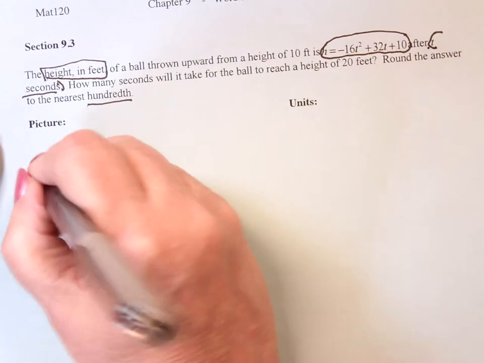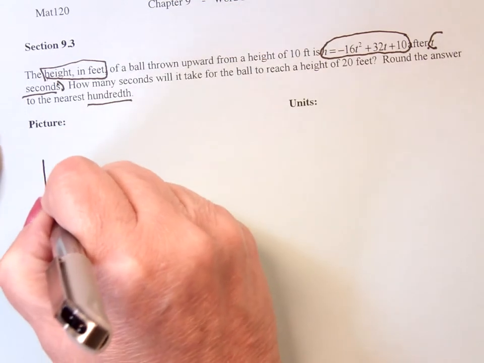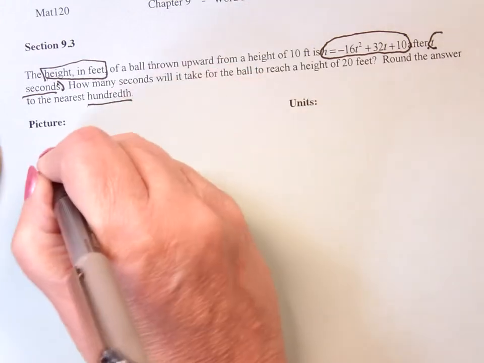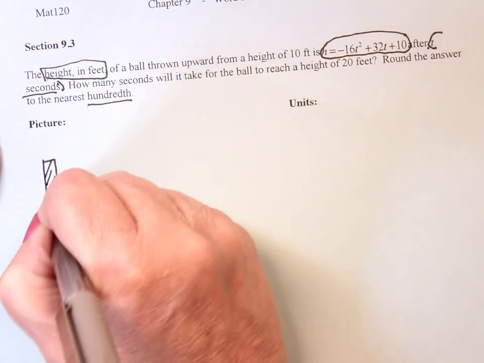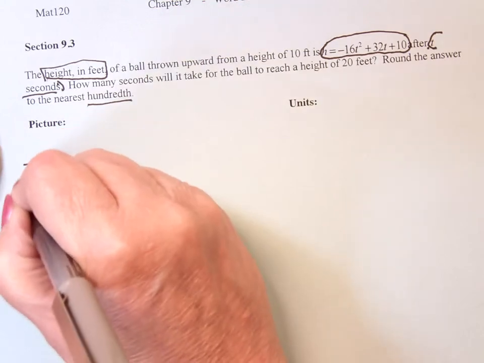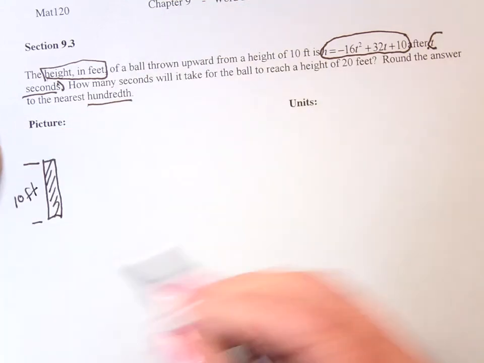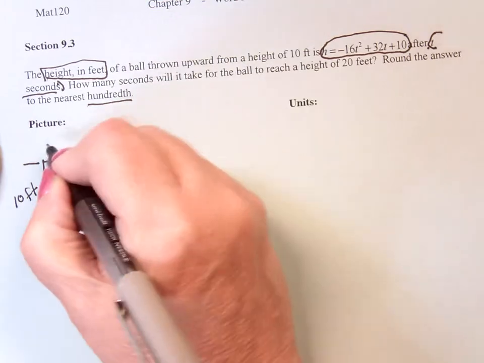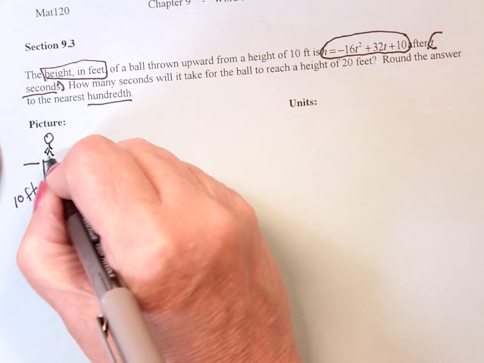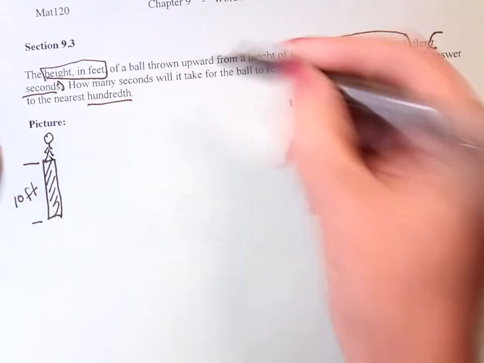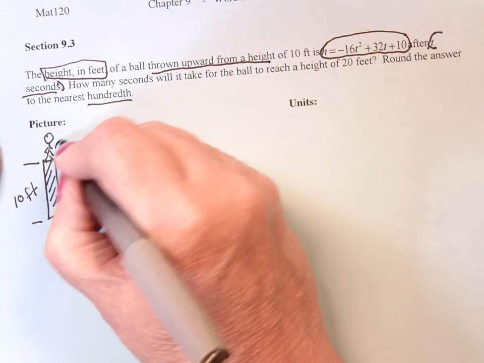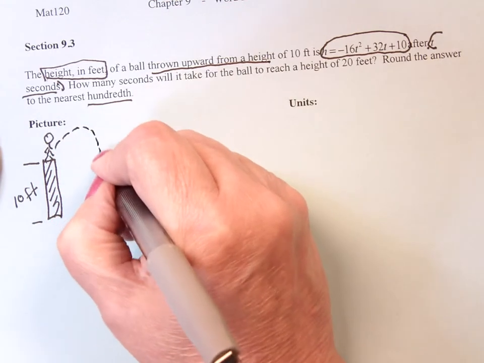This tells me how to round my answer. So I'm going to do a picture. So I don't know what it is. It's a wall or a building. It doesn't say. I know that the distance here is 10 feet. And then somebody or something, we'll say it's somebody, is standing there, and it says it throws the ball upward. That means there's some momentum behind the ball.